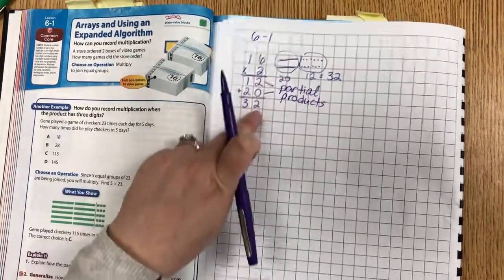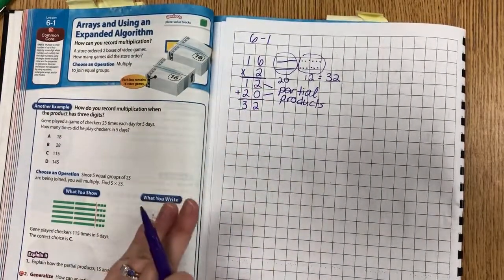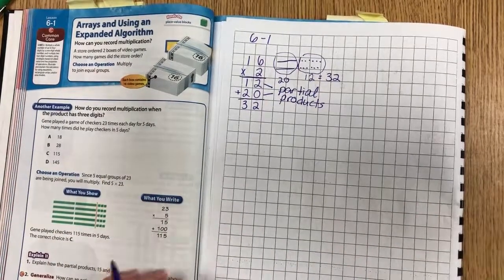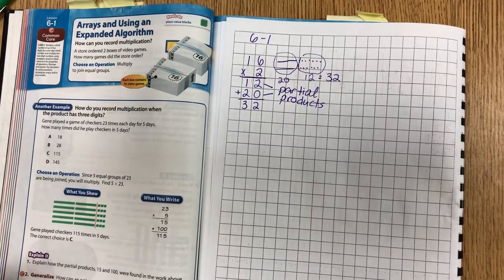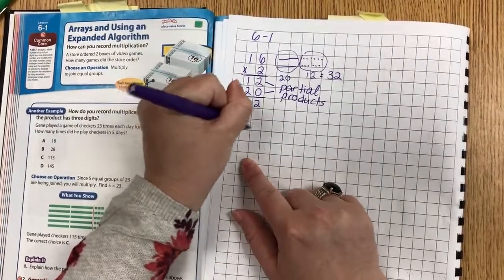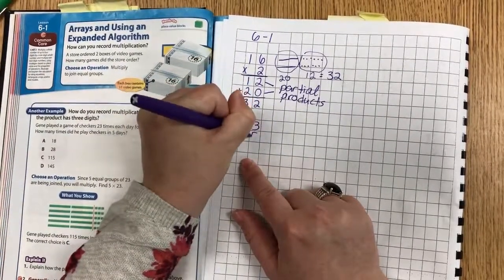So we're going to do just a couple more like this just to make sure that you kind of know what I'm talking about, and then we're moving on. We're going to go on to the standard because that's where I feel that we need to spend the most time anyway. So let's say if I'm going to do 23 times 5, all right? 23 times 5.